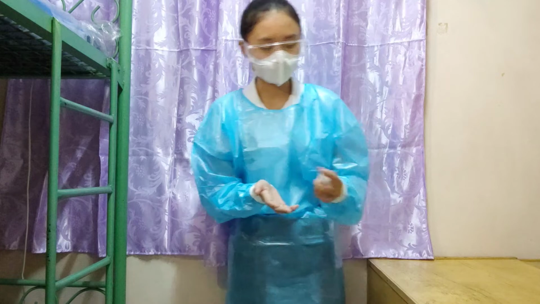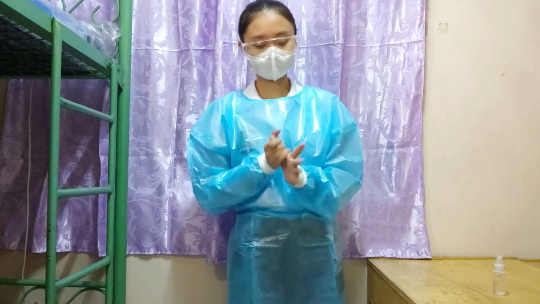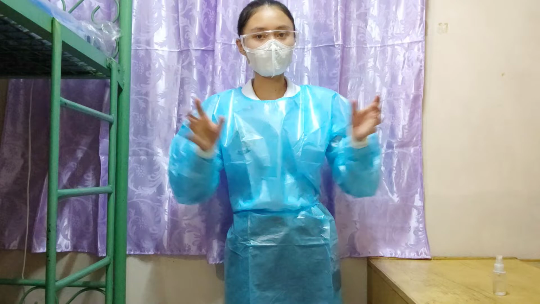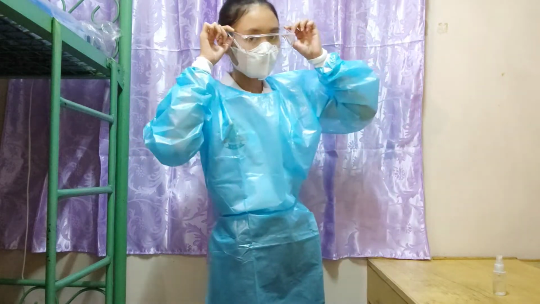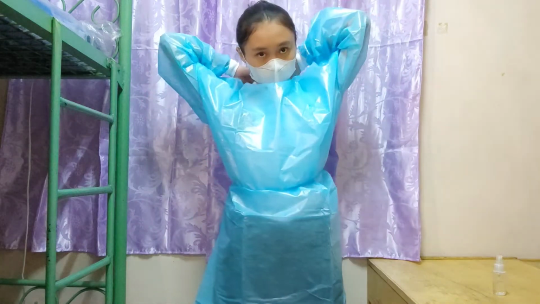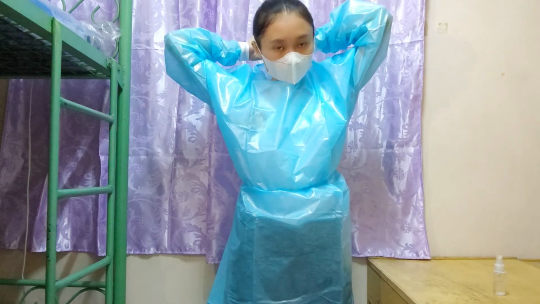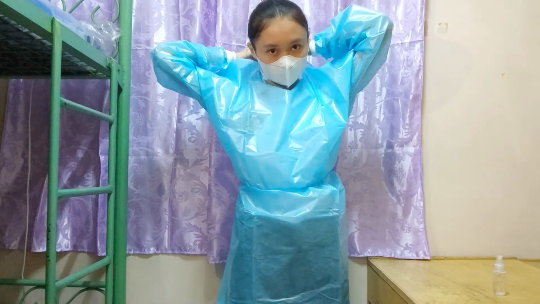The next step that I'm going to do is perform hand hygiene. This is to ensure that there will be no bacteria as well, as we just finished removing the soiled material. And remove the eyewear, hold it here, and dispose of it appropriately. And then remove the gown. Remove the gown in preparation to leave the room.